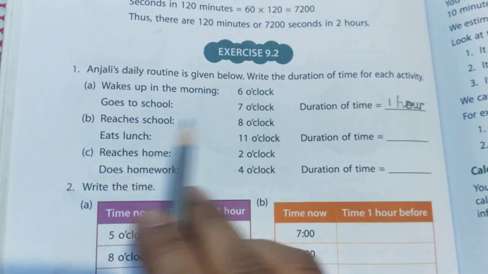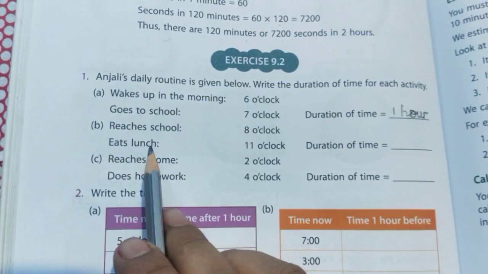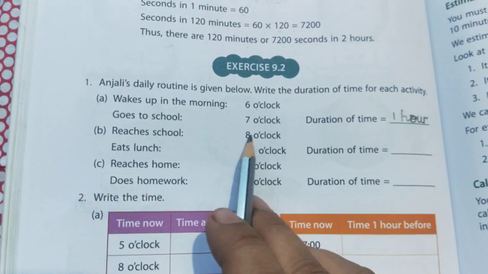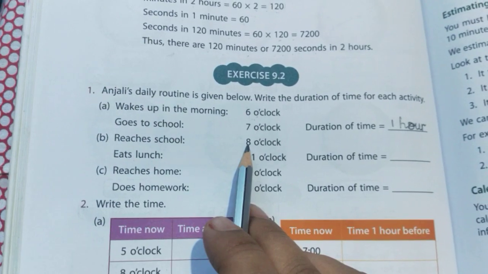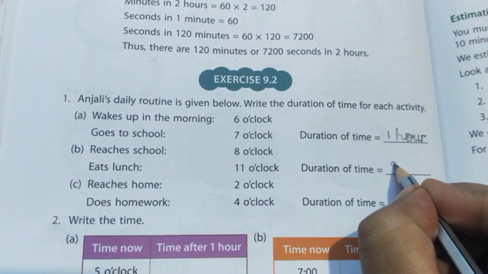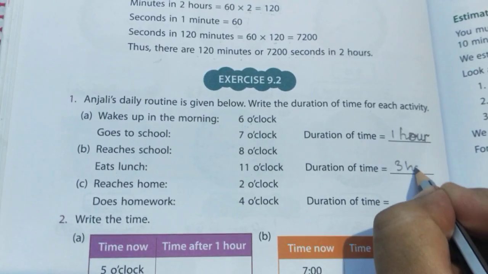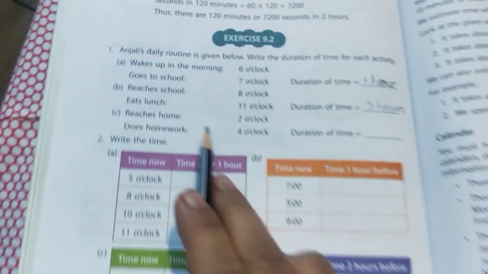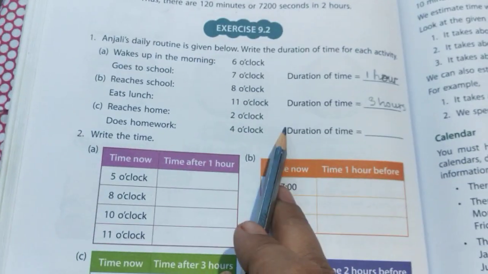She reaches school at 8 o'clock, eats lunch at 11 o'clock. So what is the difference in between? 11 minus 8 will be 3 hours. So you will write 3 hours over here. Okay. Now question number C, you will do it by yourself.